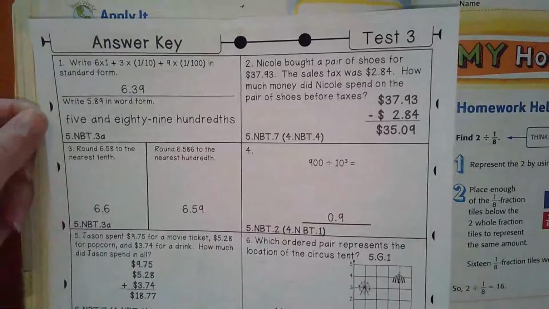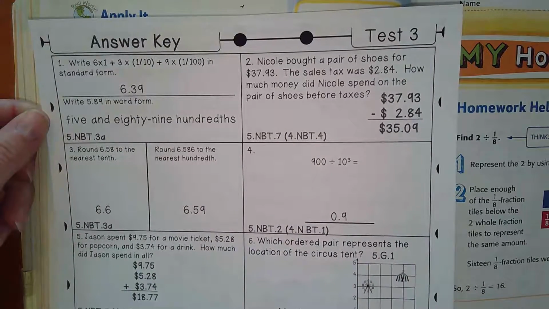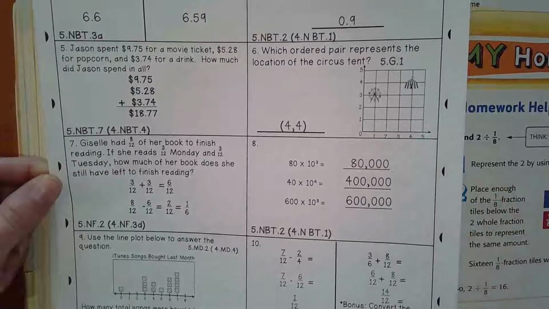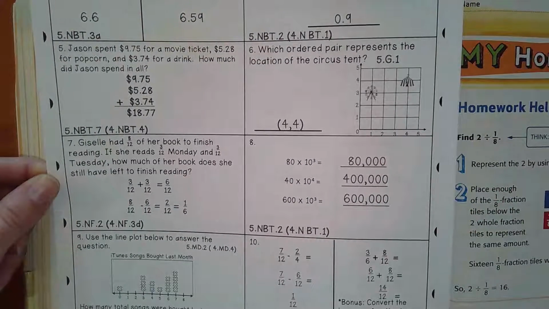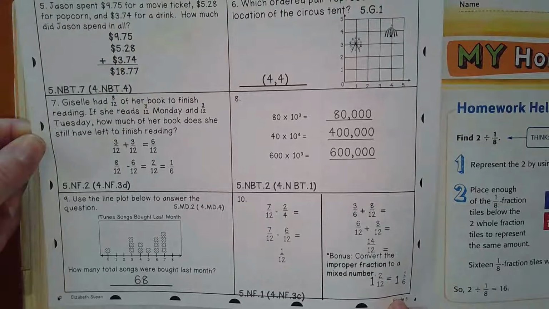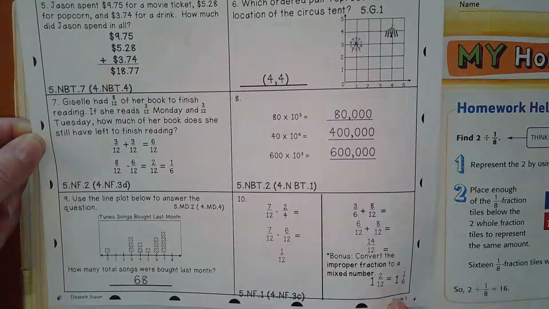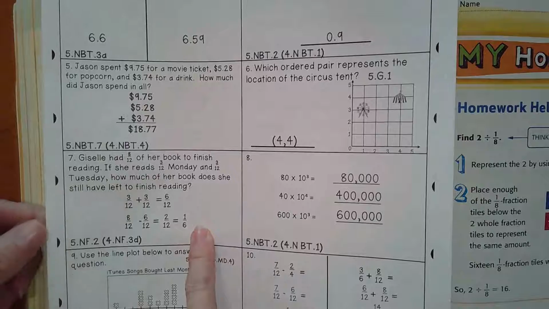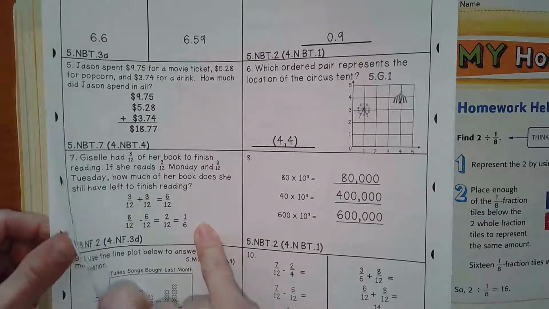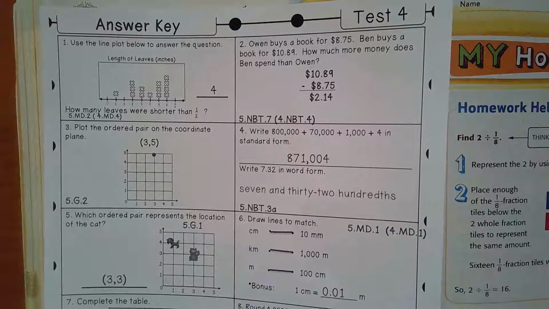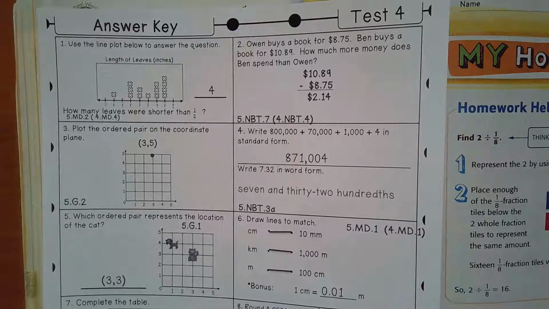Test number 3 should have looked like this. Final answers, again, when you simplified the second half of number 10, you should have gotten 1 and 1/6. When you simplified number 7, you should have gotten 1/6. That was a 2-part one. And from yesterday, these are the answers you should have ended up with.